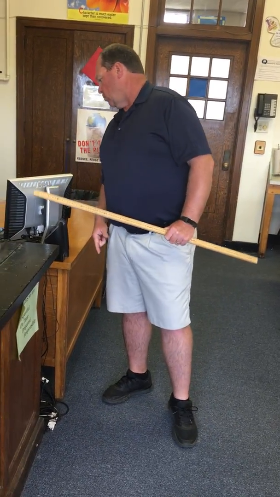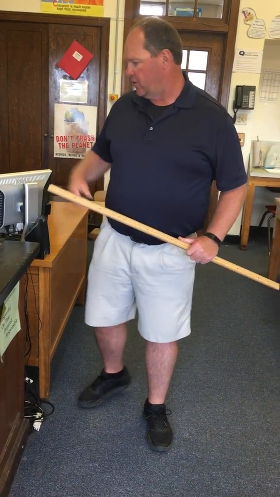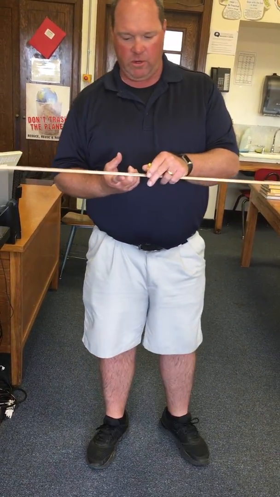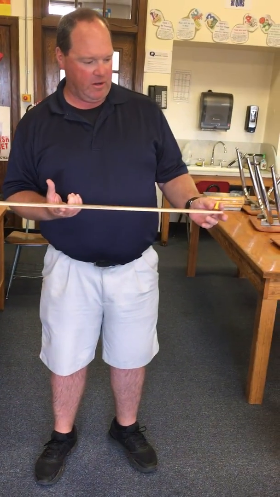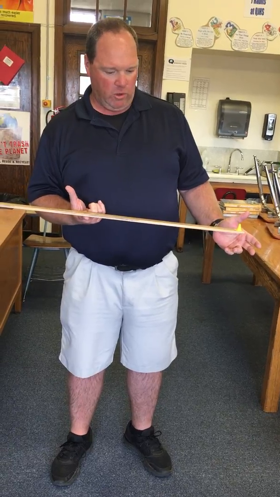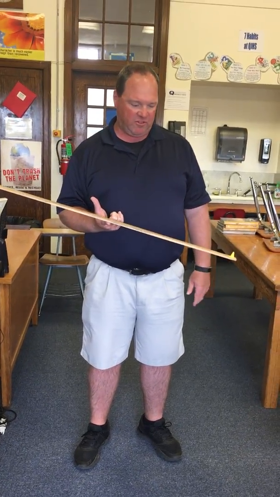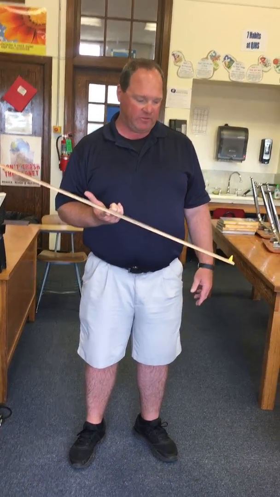If I add a weight to this, even a little piece of weight, such as my cone, you will notice that I'm at the same point, but now even with that little bit, my meter stick is not balanced.